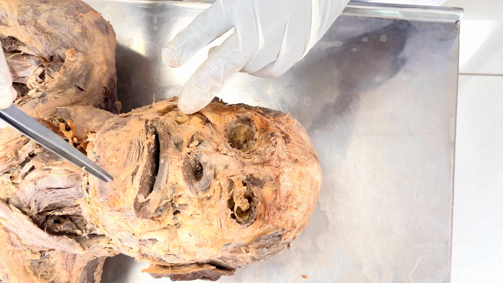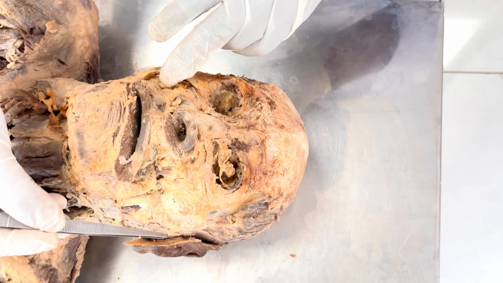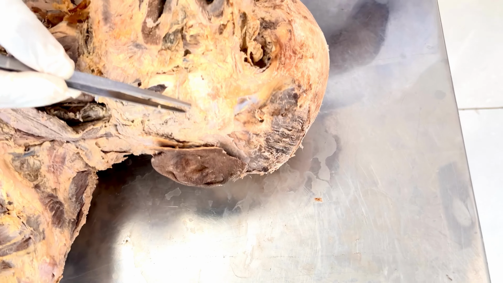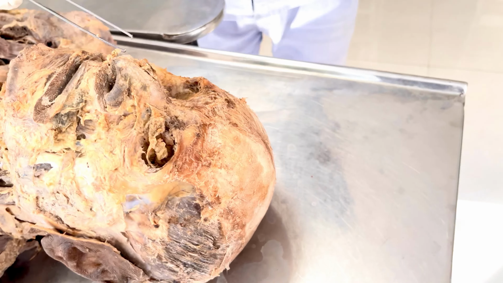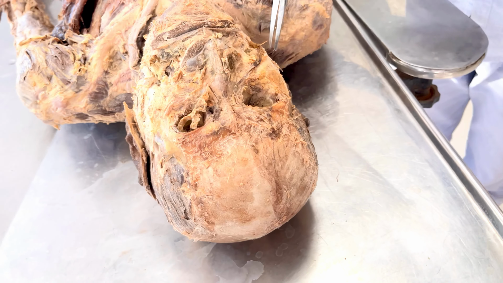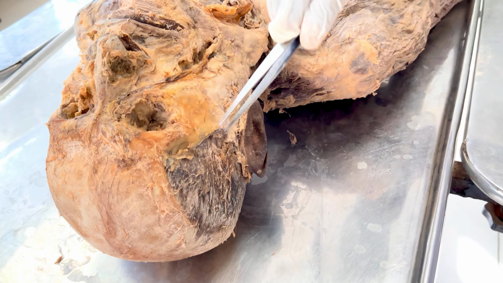Then in this region the important structure is the parotid gland. You can see the major part of it on this side also.